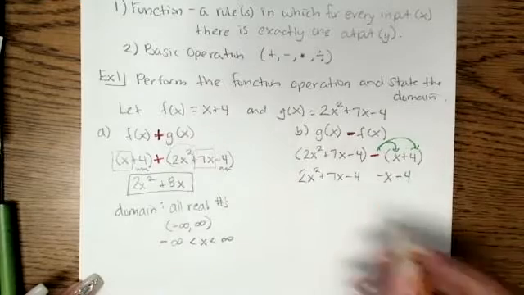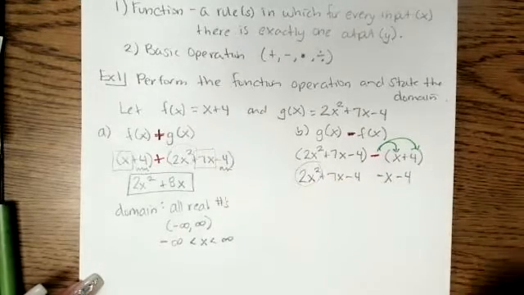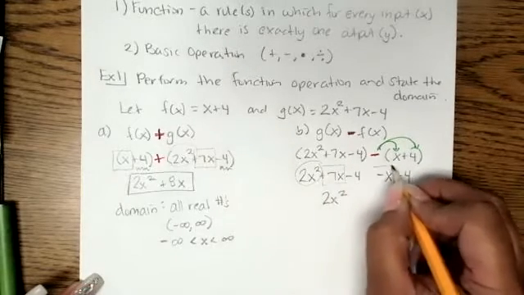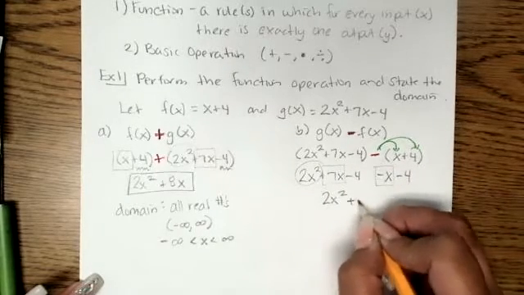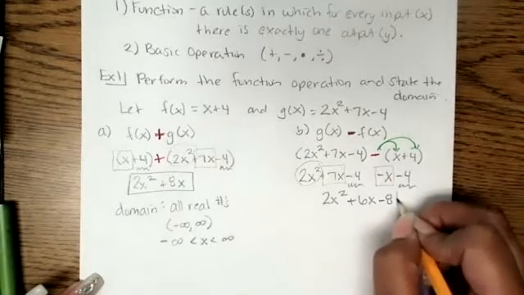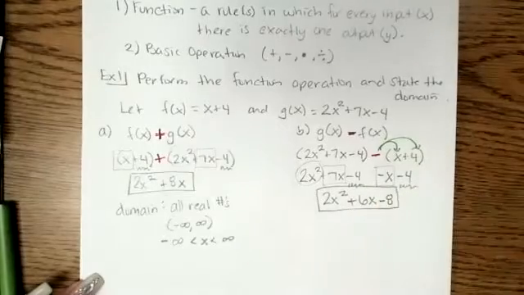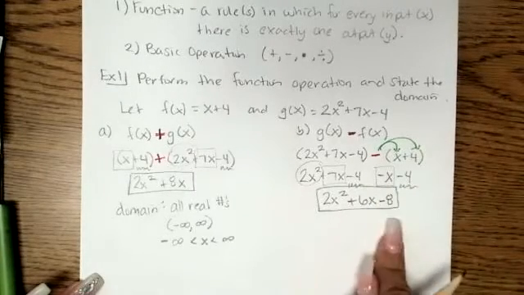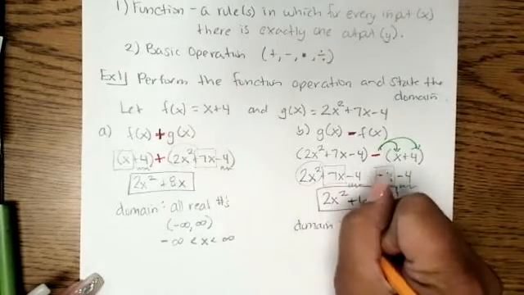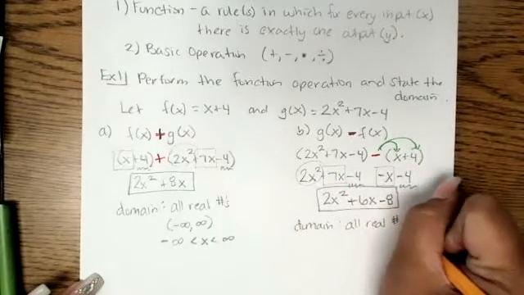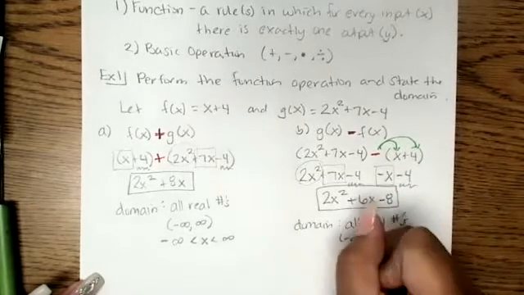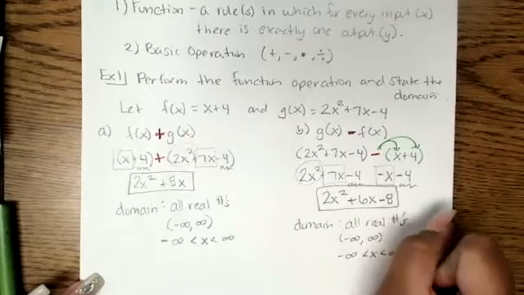Now I'm going to combine like terms. Start off with the highest power. Nothing goes with the 2x squared. Next goes positive 7 minus 1, which is going to be a positive 6x. And then my ones digit, negative 4 minus 4 is a negative 8. Once again, I have no denominator and I don't have a radical. So my domain here is going to be all real numbers, or negative infinity to positive infinity, or negative infinity is less than x is less than infinity.